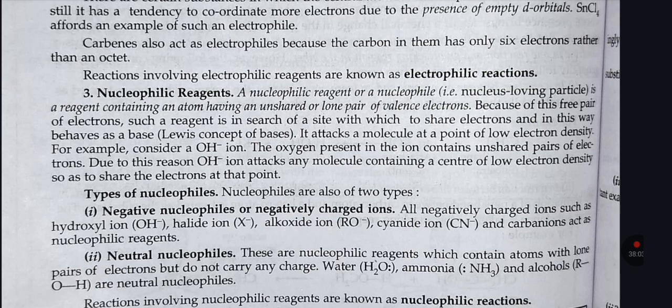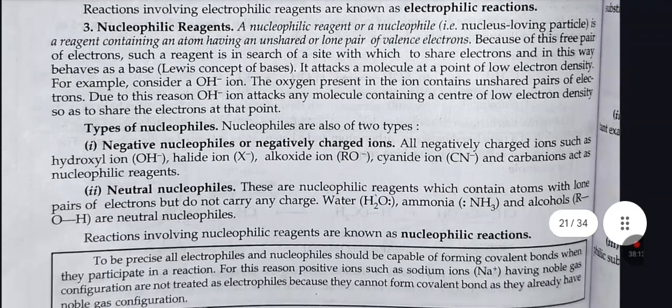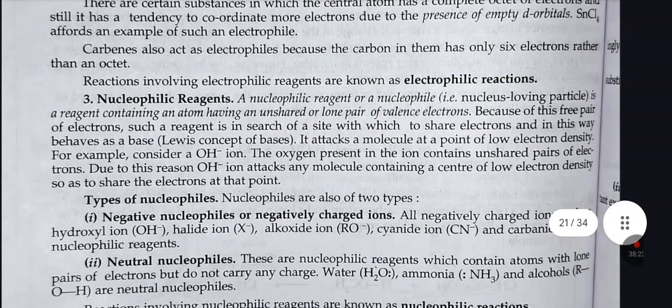Reactions involving electrophilic reagents are known as electrophilic reactions. Third, nucleophilic reagents. A nucleophilic reagent or a nucleophile, that is a nucleus-loving particle, is a reagent containing an atom having an unshared or lone pair of valence electrons.